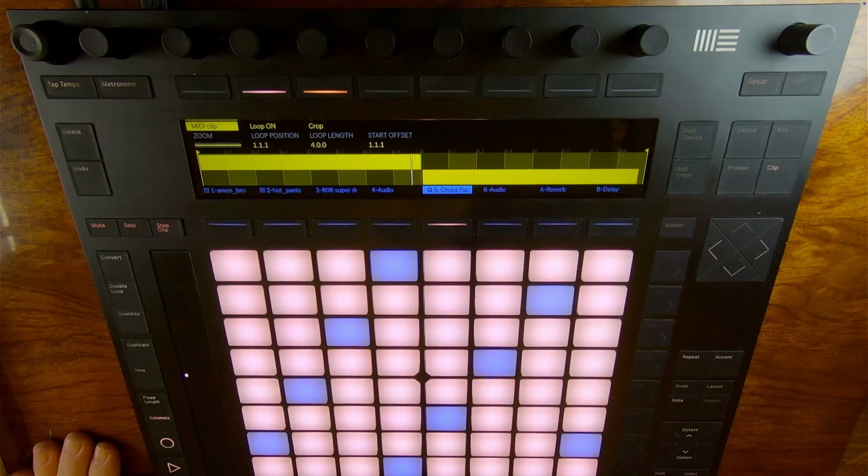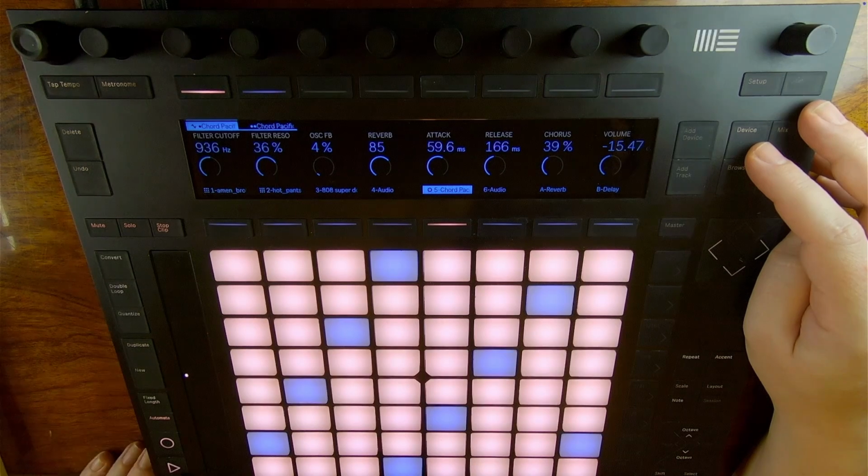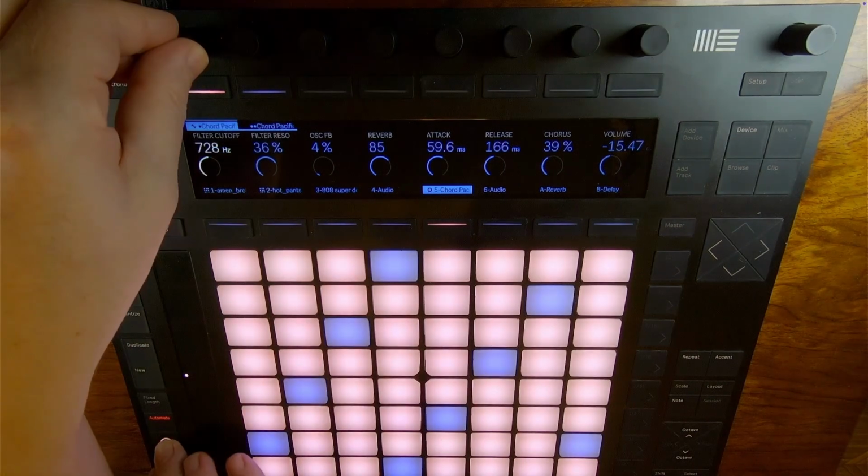Alright, so now that we've got those there, we can just go back to the device and perhaps record in some of that automation. So I've just clicked on automate down here. Now I'm just going to press record and just turn some of these.